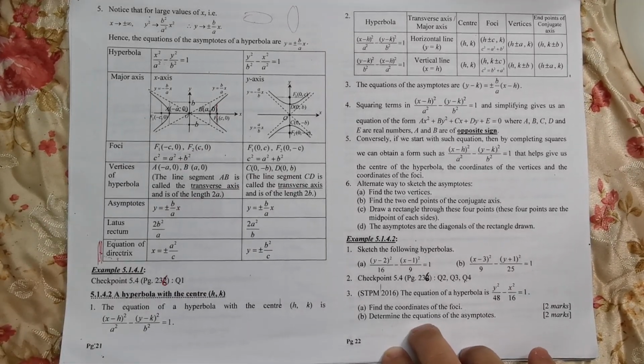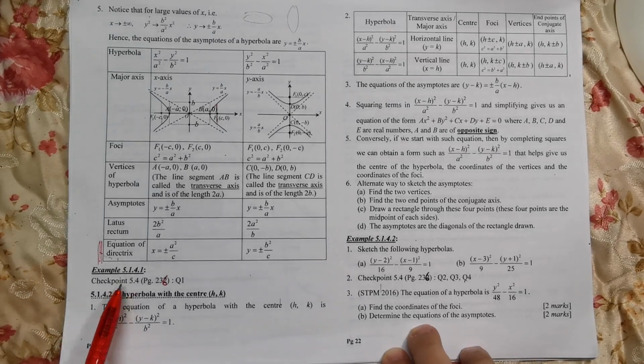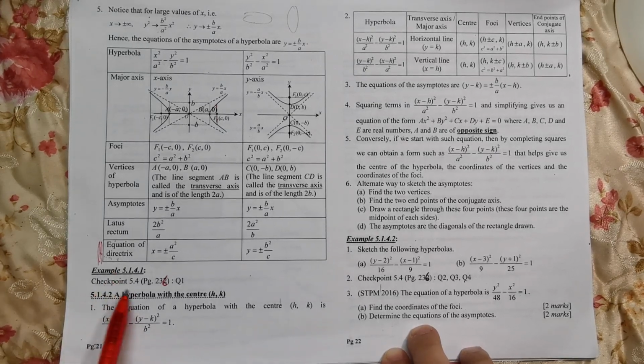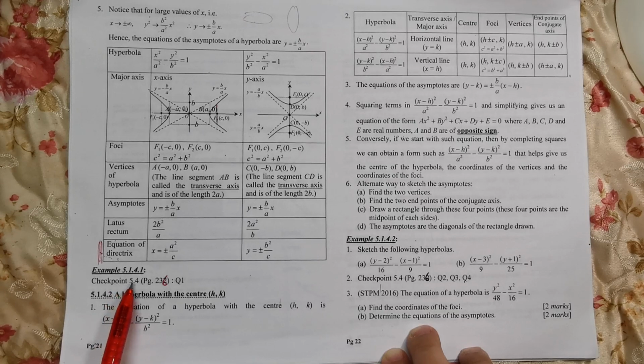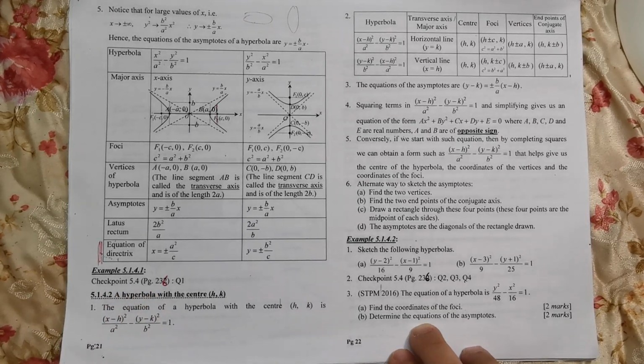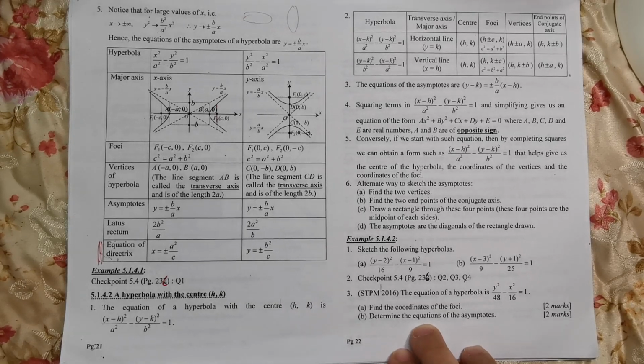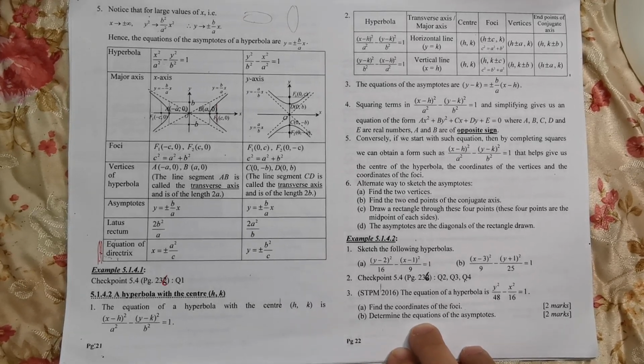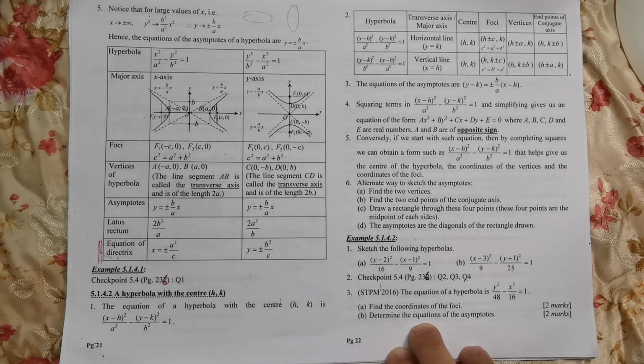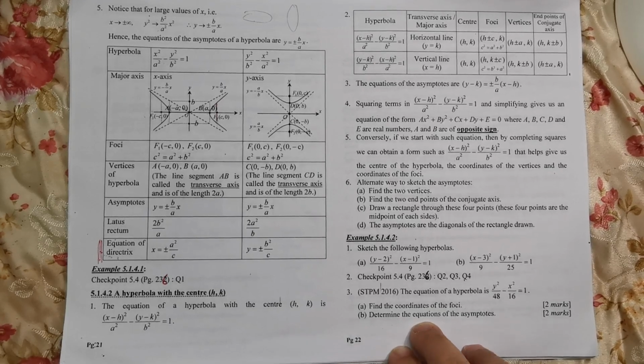Let's see some examples. I only take examples from your textbook, Checkpoint 5.4, page 236. I'm going to discuss question 1.